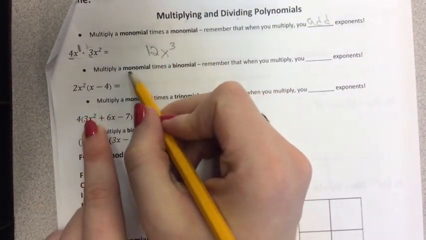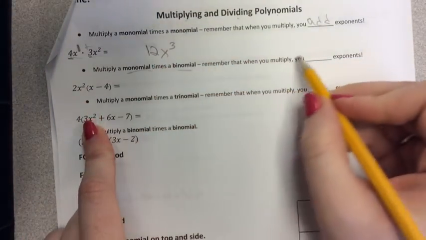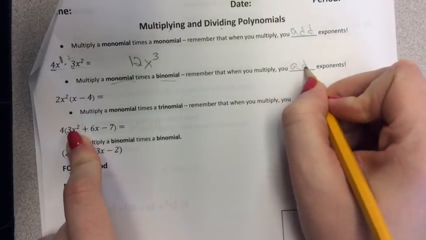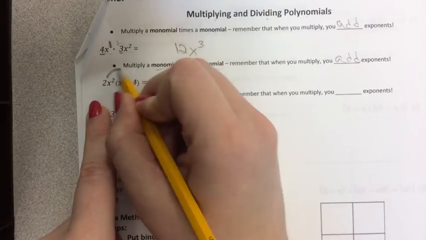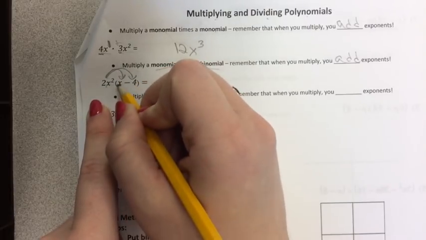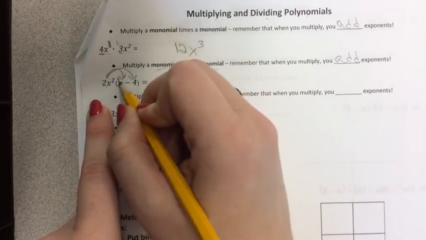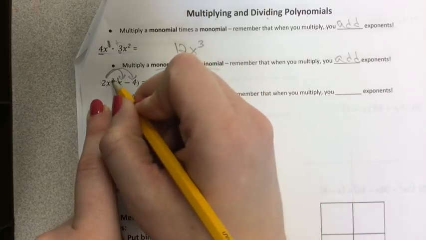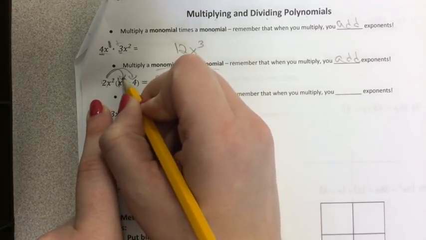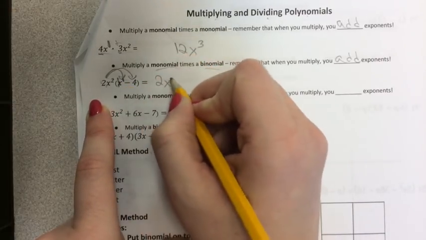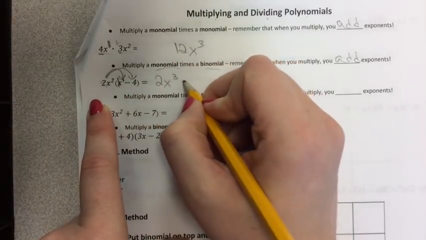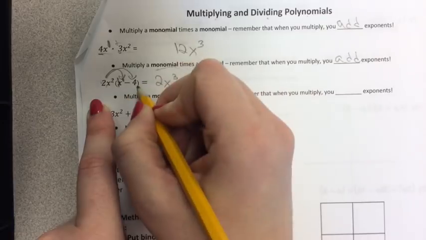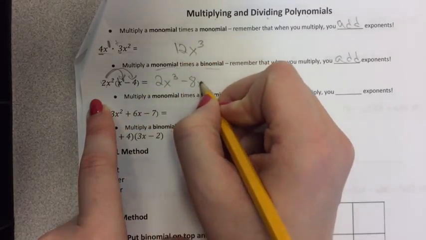So now we're going to multiply a monomial times a binomial. And remember, when we multiply, we add our exponents. So here it's just like distributing. So 2x squared times 1x, so 2 times 1 gives me 2. x squared, and one more x gives me x cubed, or x to the third. 2 times negative 4 gives me negative 8. x squared, there's no x's to combine with, so I just copy that.